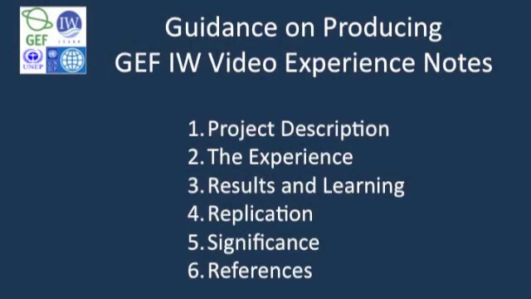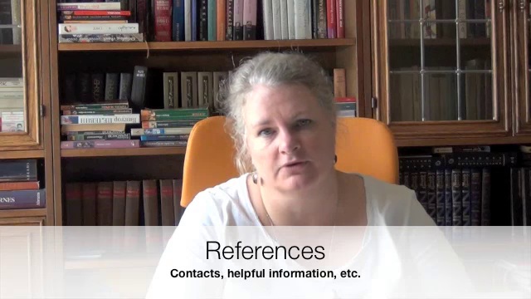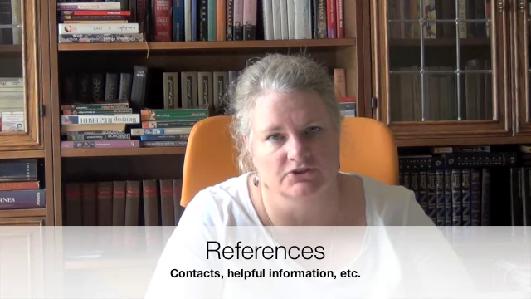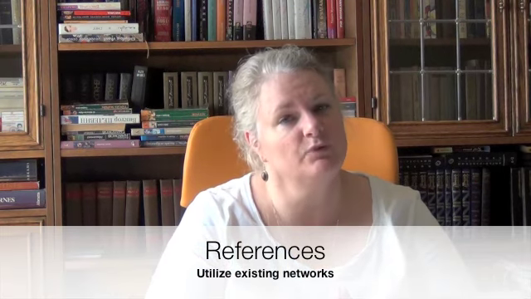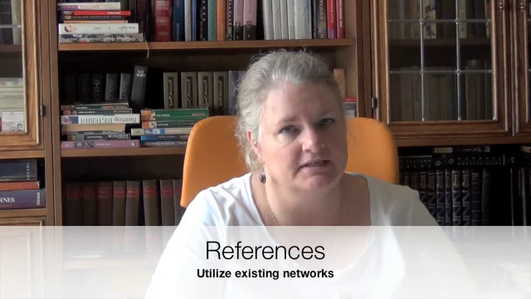The last section is on references. With references, you need to provide information for somebody looking for additional information on learning about what your experience was. It could be contact people, it can be web pages, it could be the resources that you used to figure out the problem in the first place. We can help each other with the community we have established if we know what the community is and where our resources are.